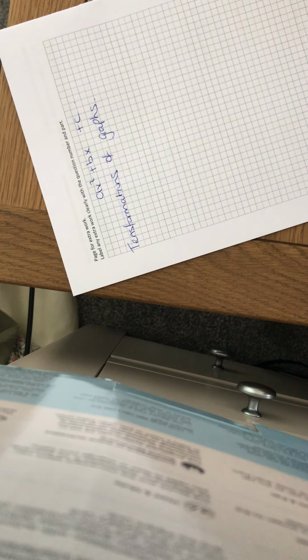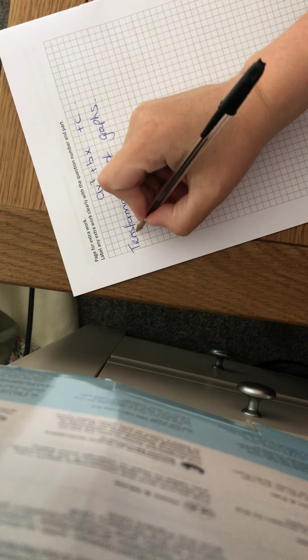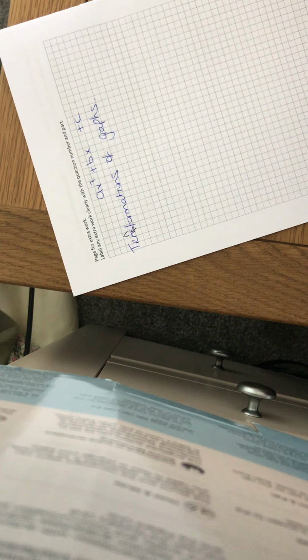I noticed I've spelled the word wrong. Don't know why I'm correcting that now, because I'm pretty sure you know I can't spell.